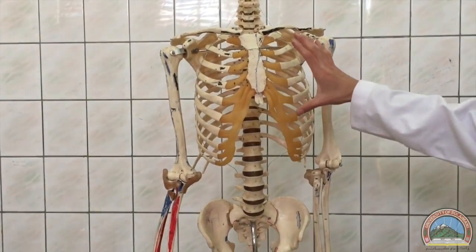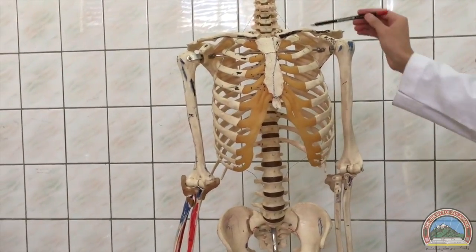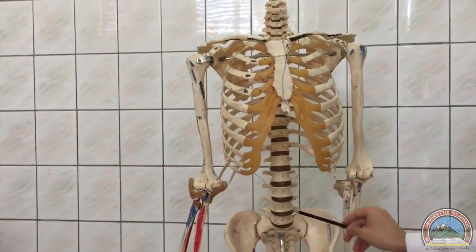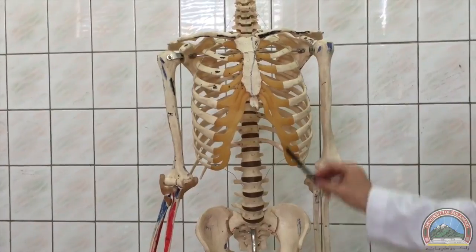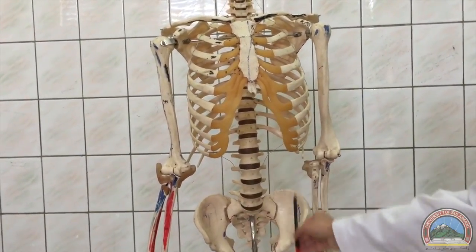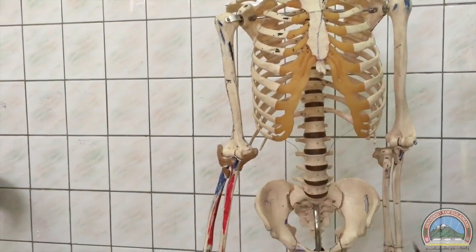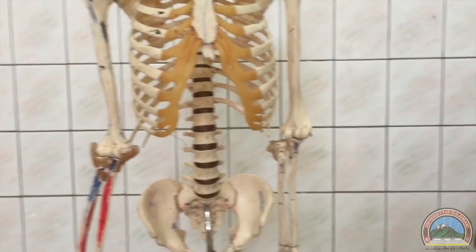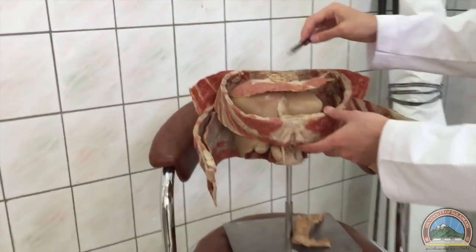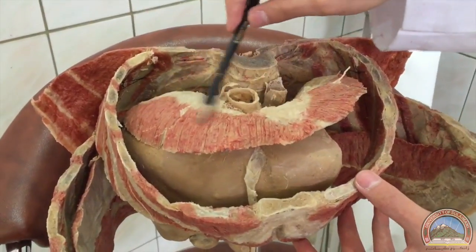We're going to talk about the thorax. The thorax is a region that lies between the neck and the abdomen. The thoracic cavity and the abdominal cavity are separated by the diaphragm. And here on this model we can very clearly see the diaphragm. This is the diaphragm. It's a muscle.